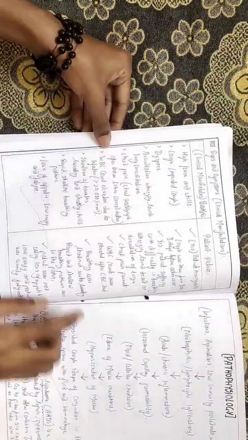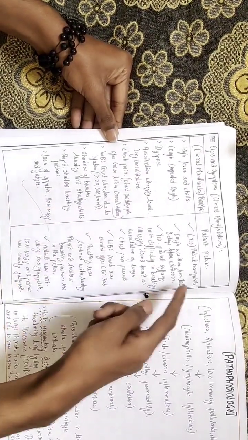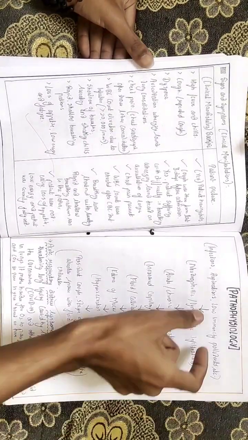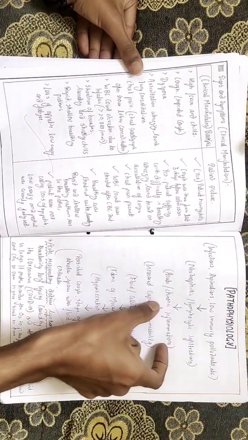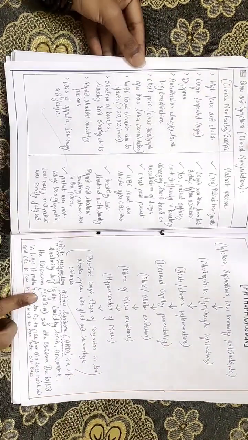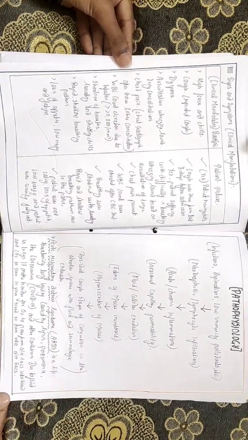Same way, clinical manifestation, that is the signs and symptoms. This is the book picture and this is the patient picture. Pathophysiology is the stepwise process of how the disease has been caused to the patient. So this is the pathophysiology, and this is acute respiratory distress syndrome, which was seen in my patient.